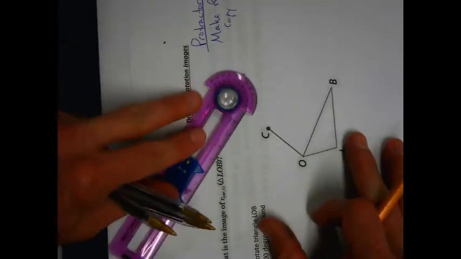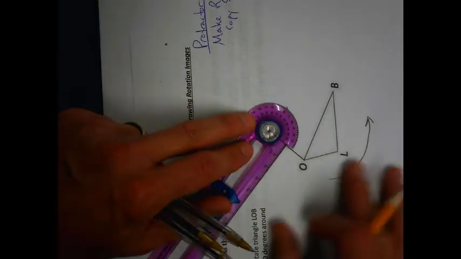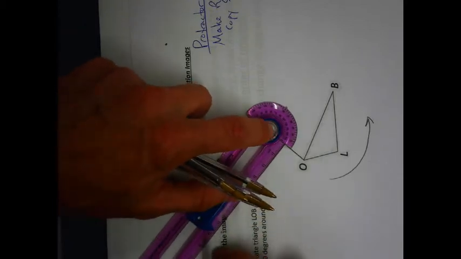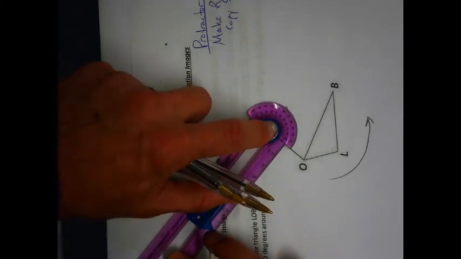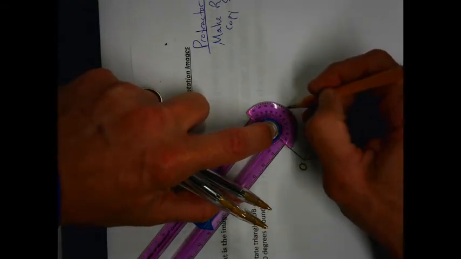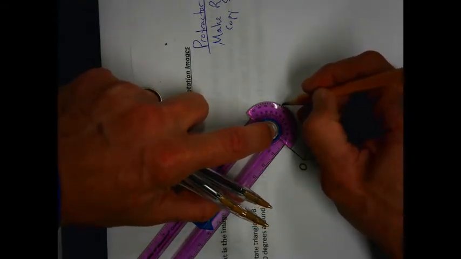Well, let's turn our paper to make life easy, because as we read the protractor, remember we're going counterclockwise. The center of the protractor is going to be at the point C, because that's our center of rotation. Funny, the word center. Now we're going to measure 100 degrees. Here's 90, here's 105, therefore 100 is right there. So that would be 100 degrees.